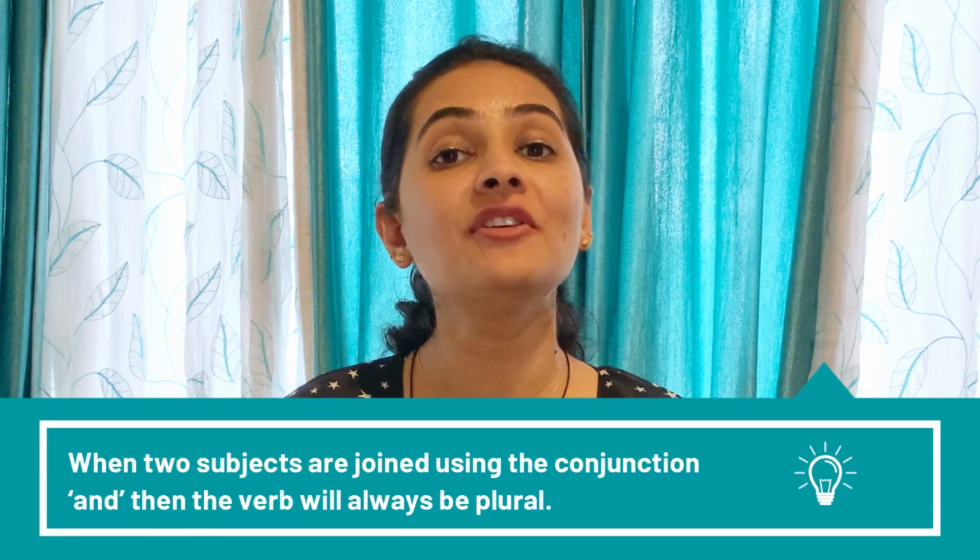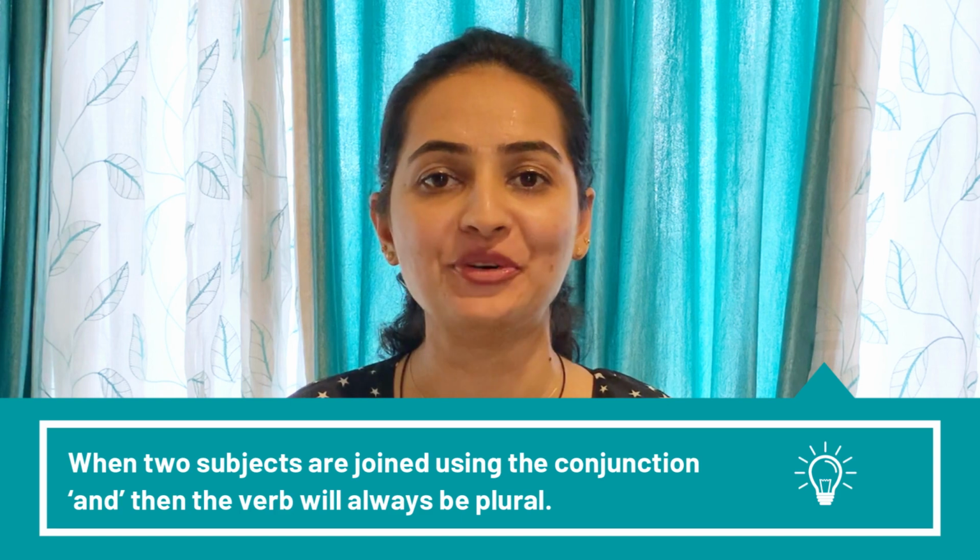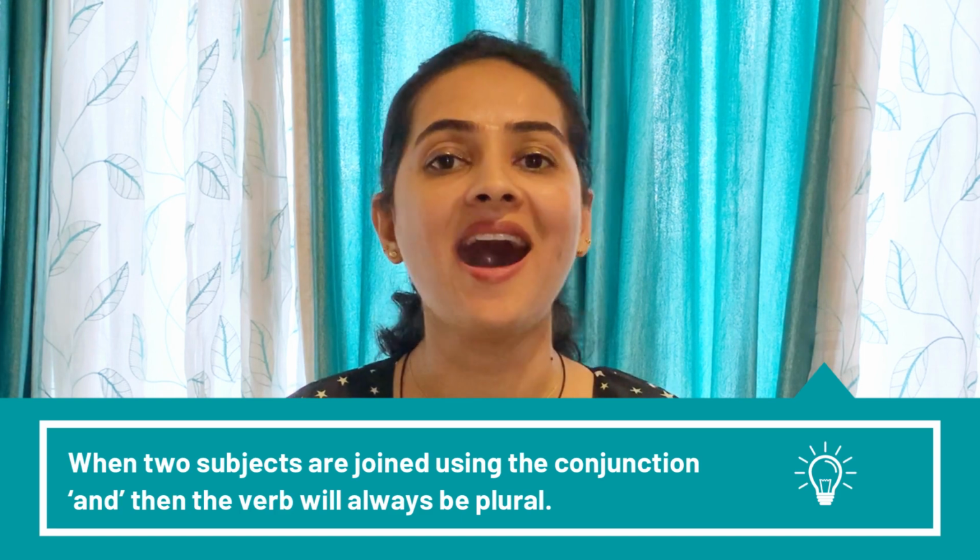I'll give you a very simple example. If I say "Ram and Sham is or are playing." Ram and Sham are both singular subjects, but they are joined using the conjunction "and," so they will always take a plural form of the verb. So, "Ram and Sham are playing." That is the first rule.